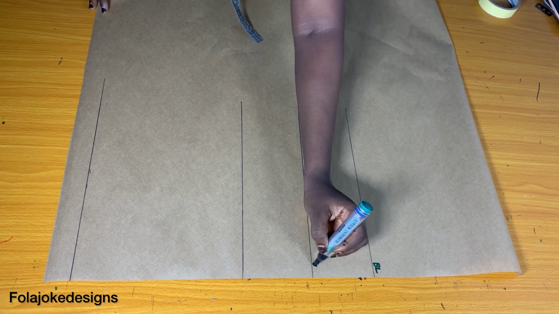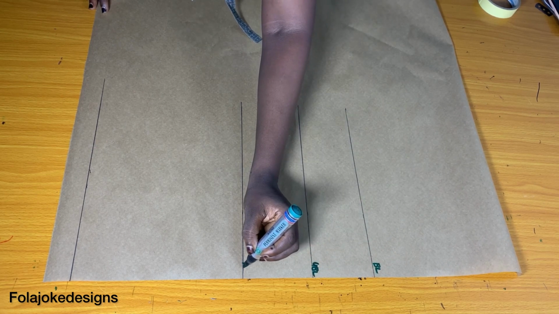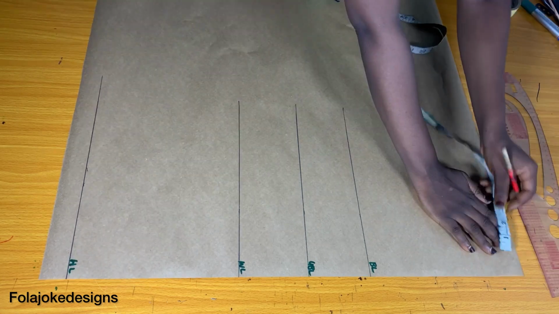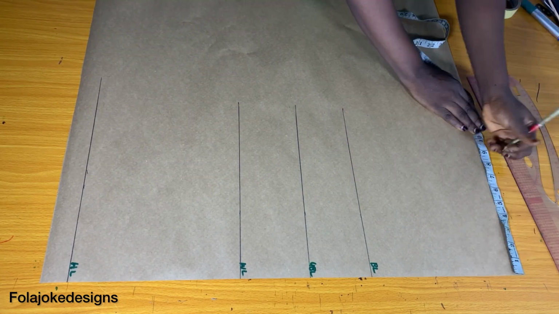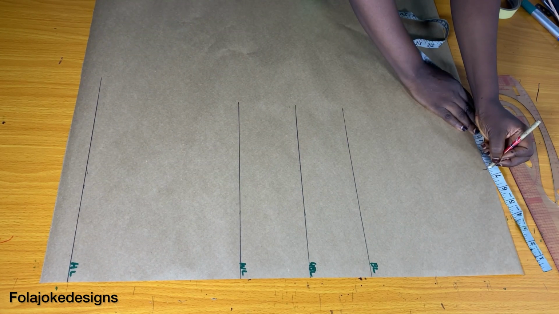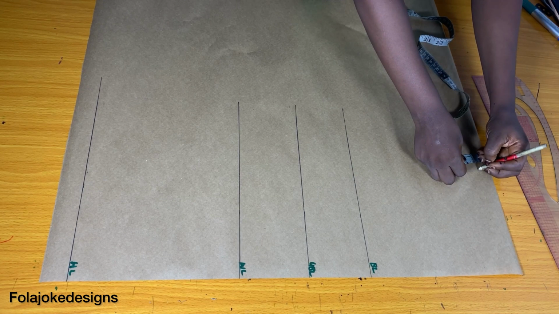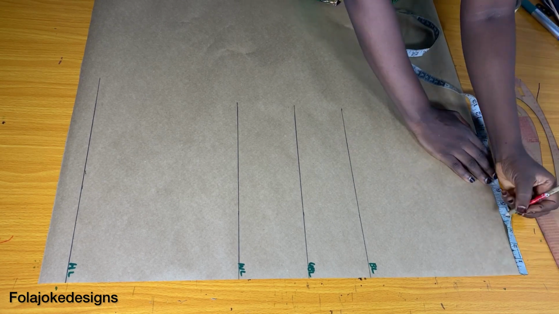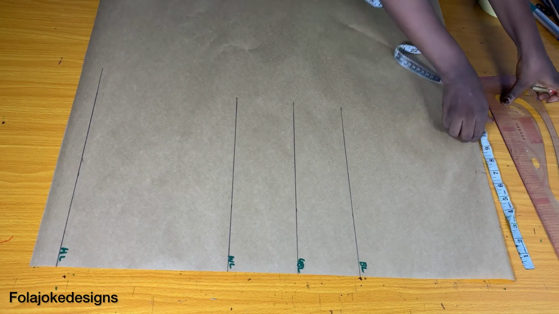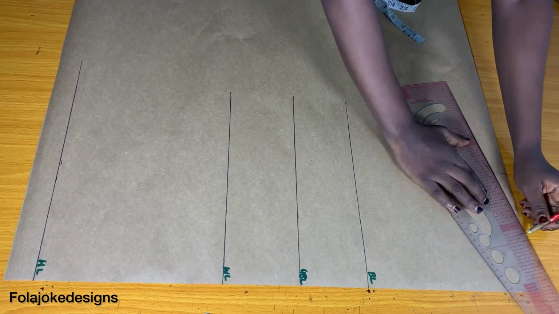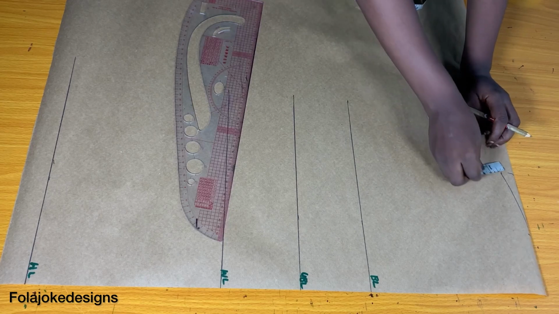So the next thing to do is to label your pattern: my bust line, underbust line, waistline, and also the hip line. So on the shoulder line there, I'm going to divide my shoulder measurement by 2. My shoulder is 15 divided by 2, which is 7.5. From there, I'm coming down by 1 inch for the shoulder slope. I also mark my neck width, which is 3.5, so I connect it to the shoulder slope.